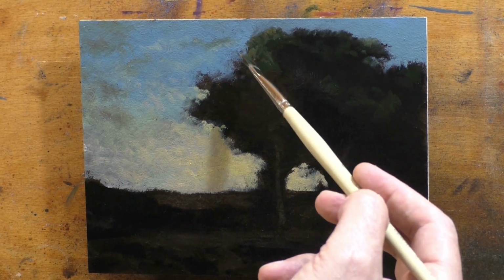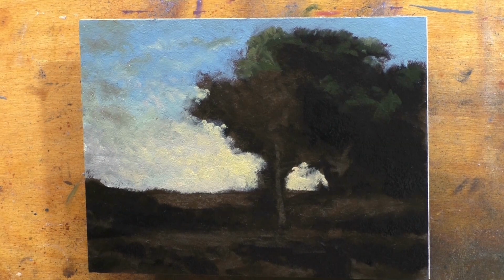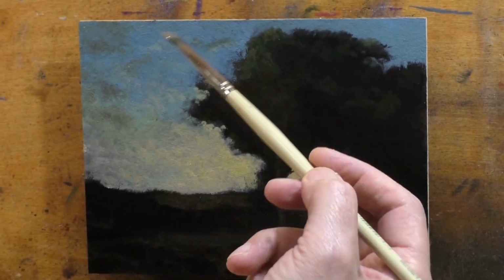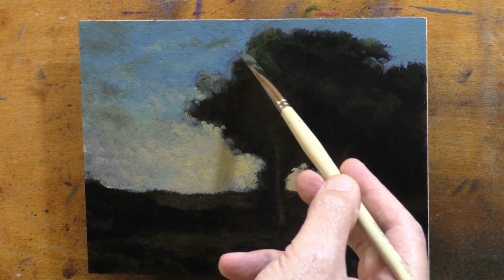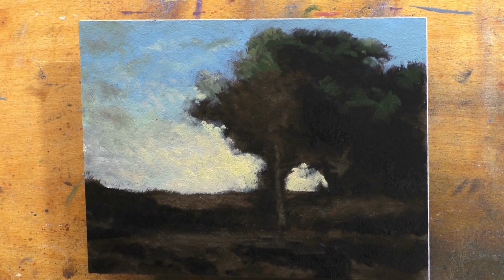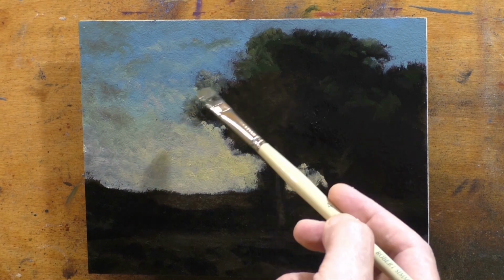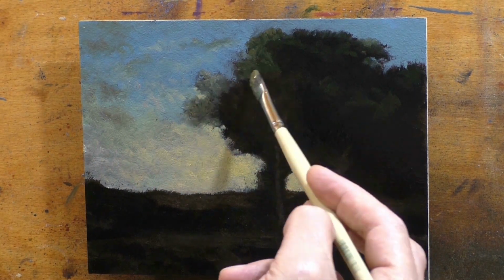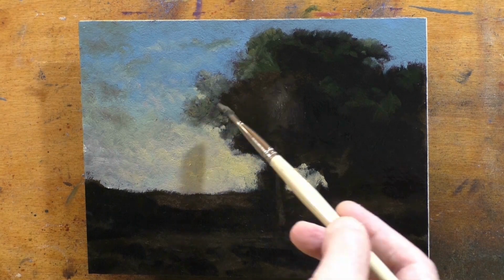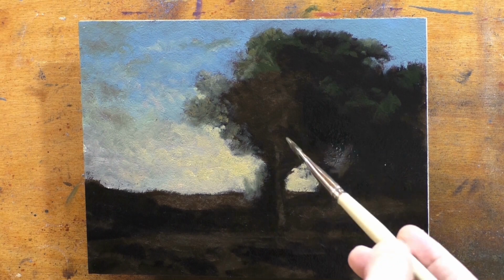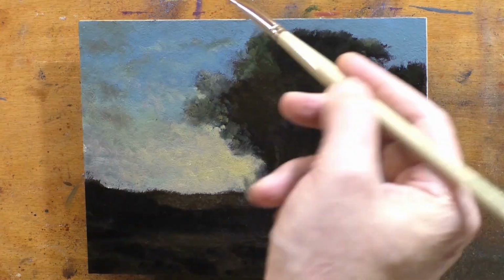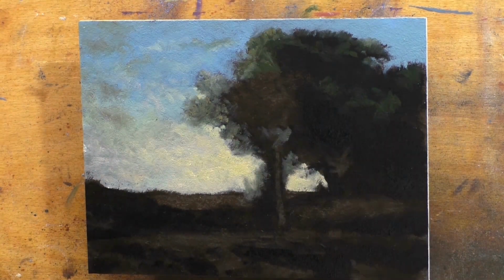And there's a lot more invention involved with tonalism, a lot more poetry, a lot more of a subjective approach to the landscape, because although nature was the initial inspiration, it really becomes about the artist and the paint and the studio. And this is where I'm at. This is what I like to do.